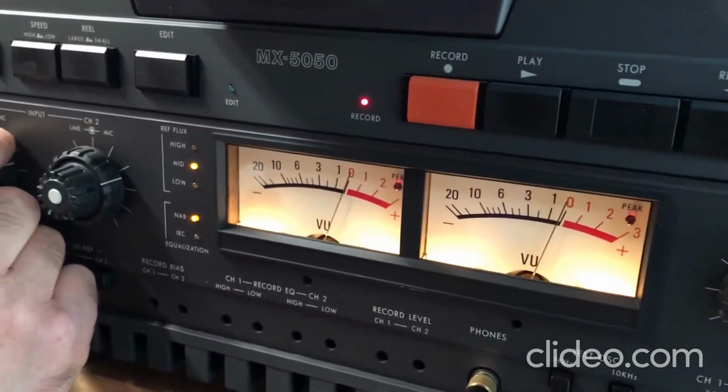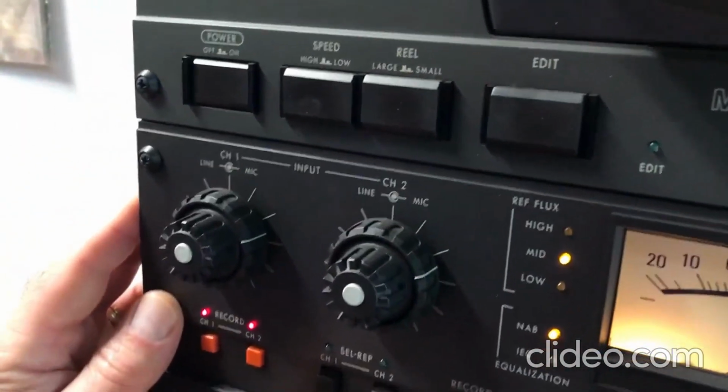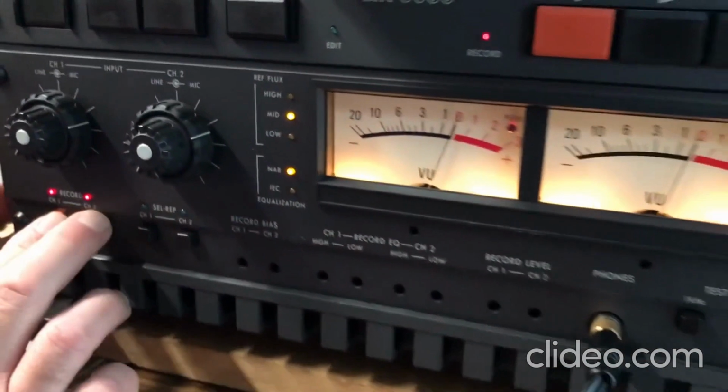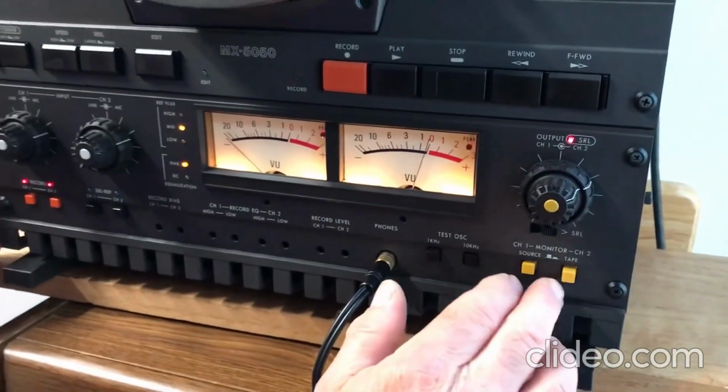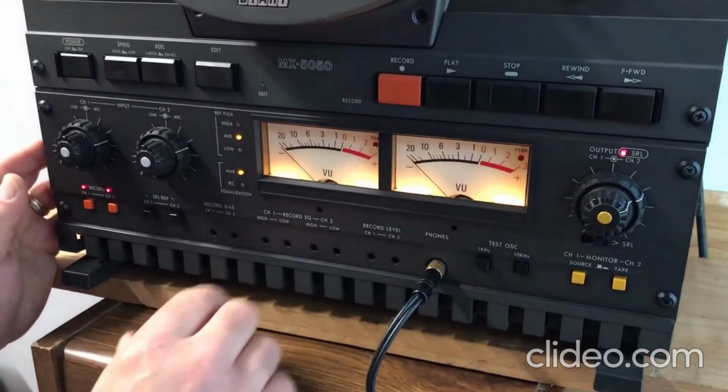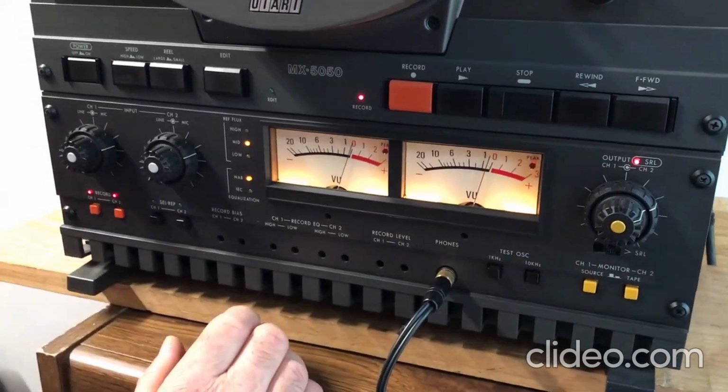So output label, the input label should be like this. Right. So we have it at 10K. We put it in record and we put it into tape because we want to monitor it. Right. And we put it in record.